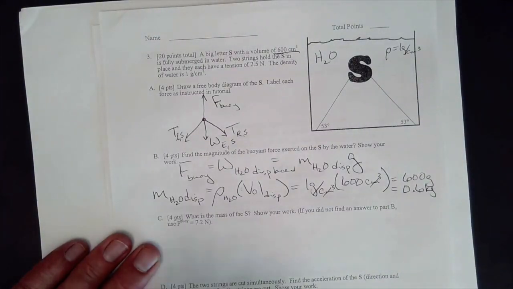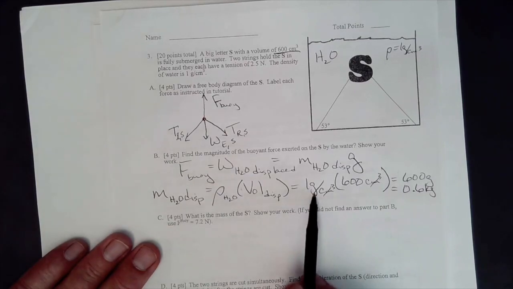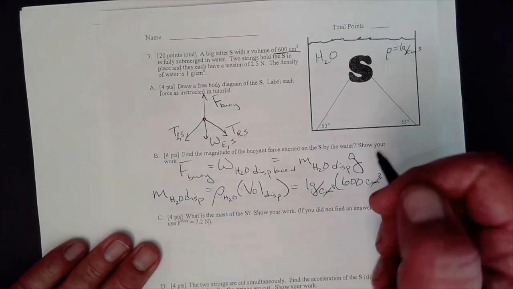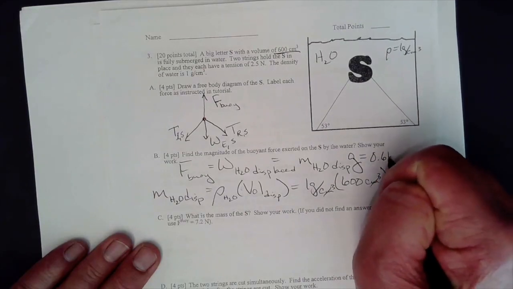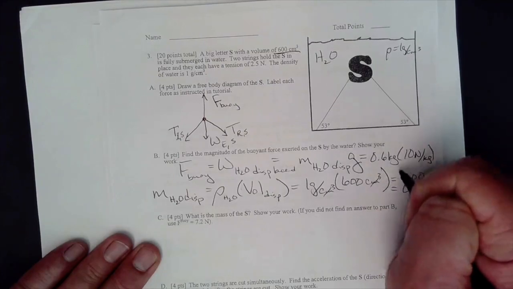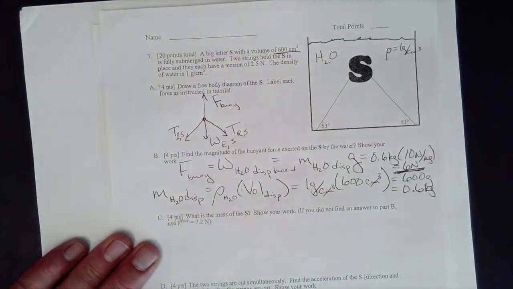Now, imagine if this were heavy cream, you would just put a different density here, say 1.5 instead of 1, and you would have gotten 900 grams if this were heavy cream. Okay? So up here, that means that I'm going to have 0.6 kilograms times 10 newtons for each kilogram, and that's going to give me 6 newtons. So the answer here is 6 newtons. Okay.